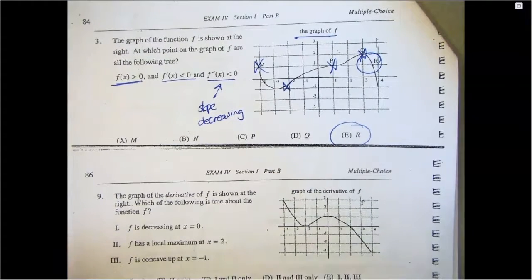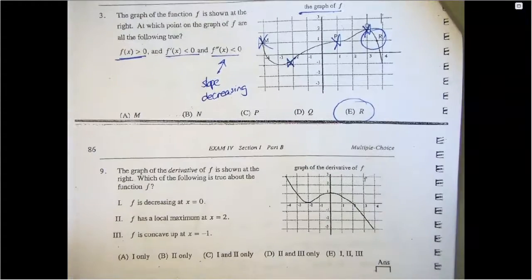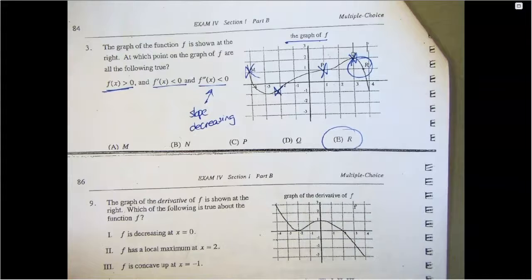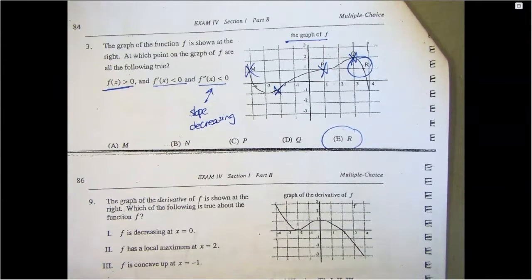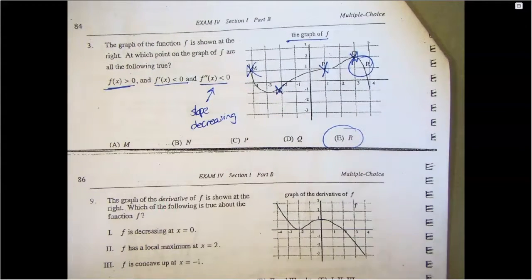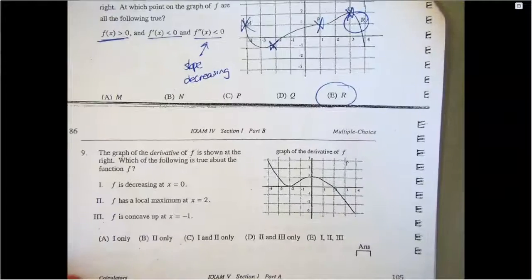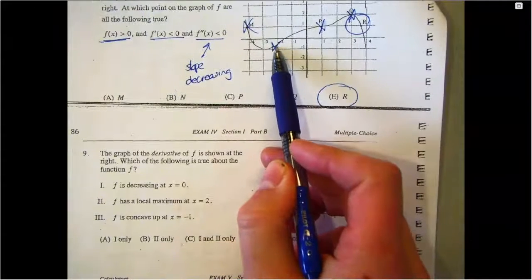How many have that? Nice. How come it's not Q again? Q, because the slope at Q is 0. Okay, not less than 0. Yeah, that makes sense.